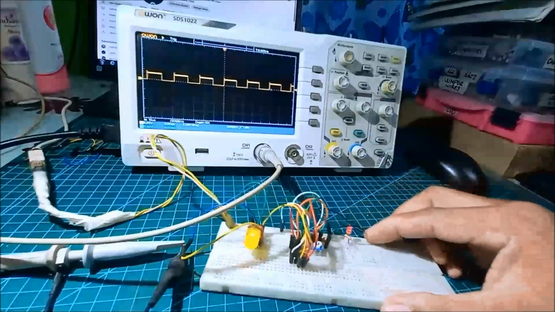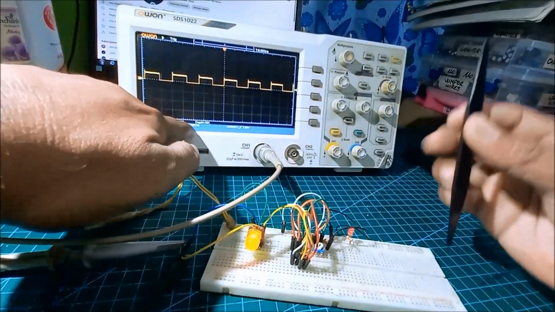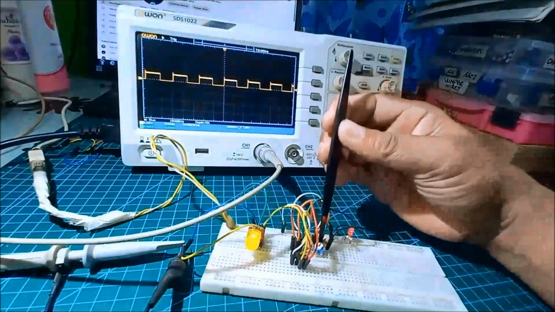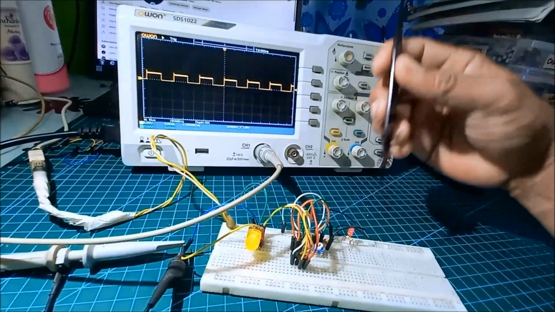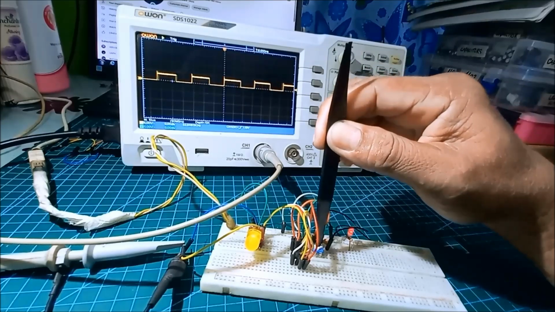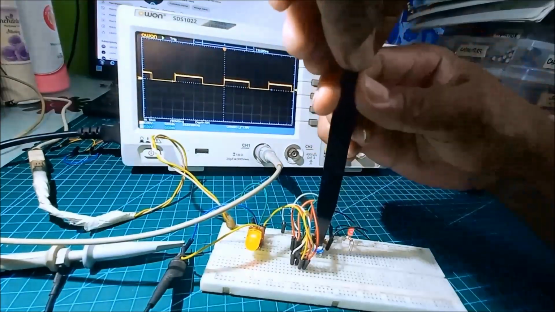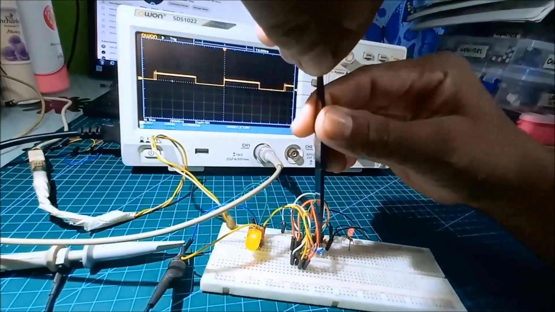Adjusting the potentiometer by turning this potentiometer, we can adjust the frequency of the square wave.